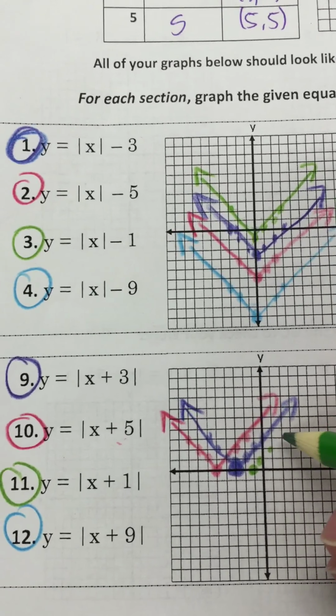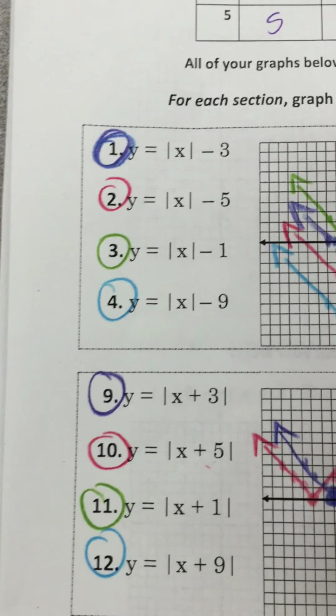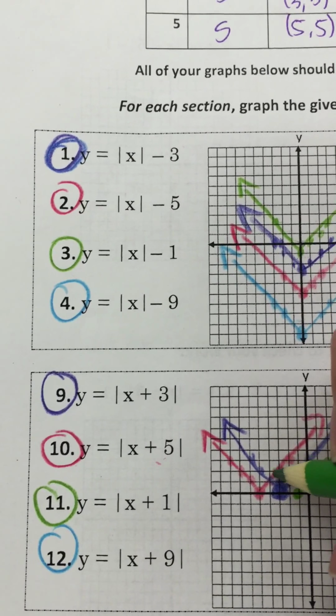Same thing with x plus 1. It would start 1 to the left, and we would go up 1 over 1, up 1 over 1, up 1 over 1, and up 1 over 1, up 1 over 1, up 1 over 1.